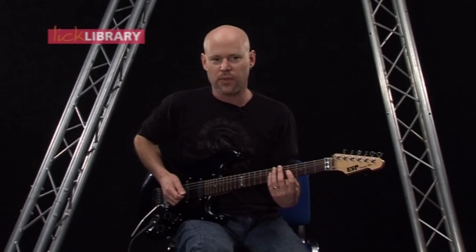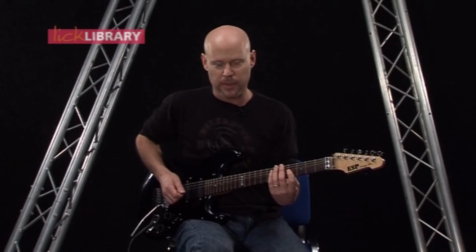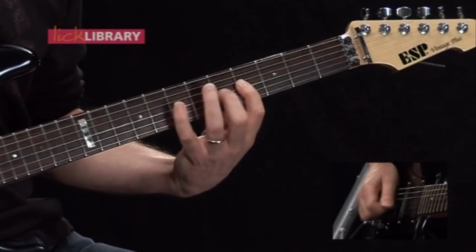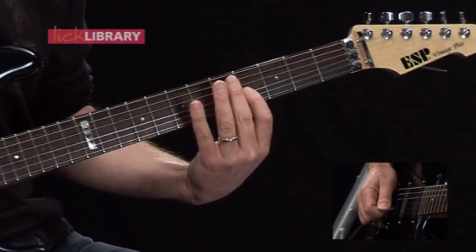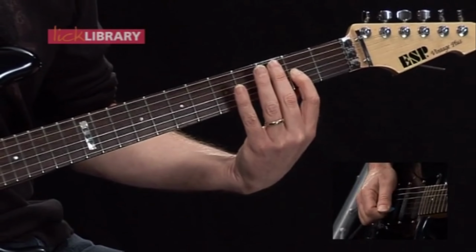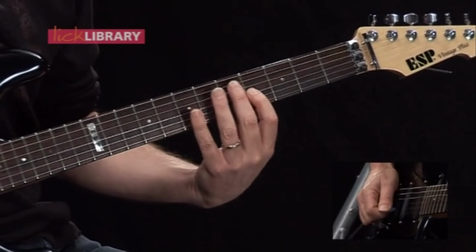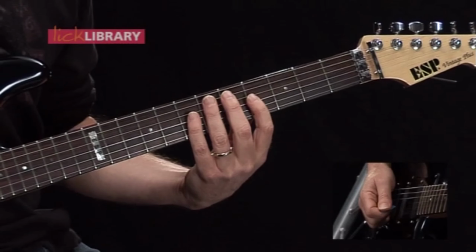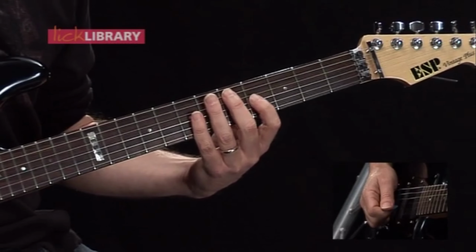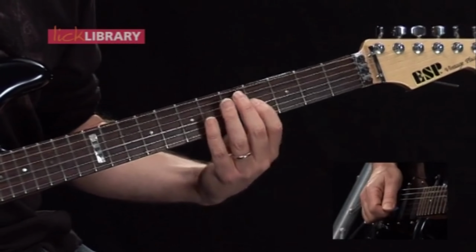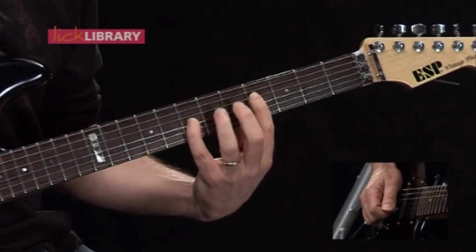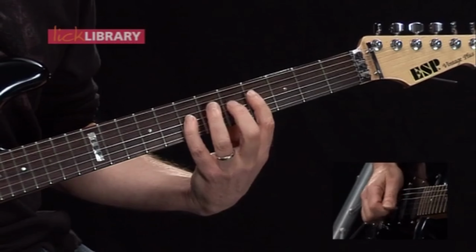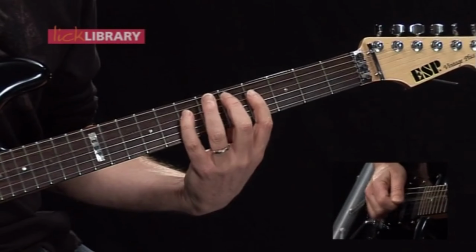So here's what we've done so far. We start on beat number 3. 1, 2, now some half notes, 4 on the G, 7 on the G. 16th notes, 7, 5, 4 on the G, 7 on the D.